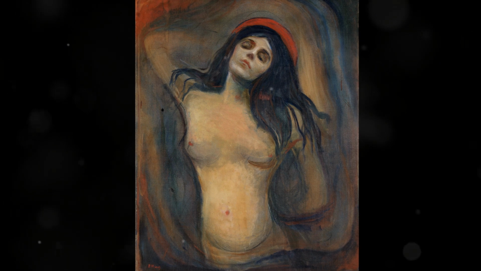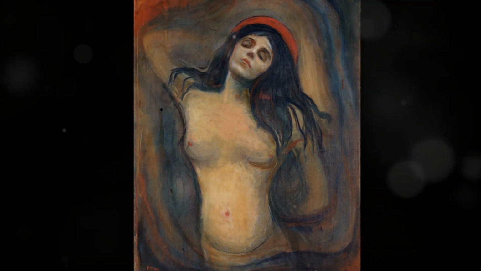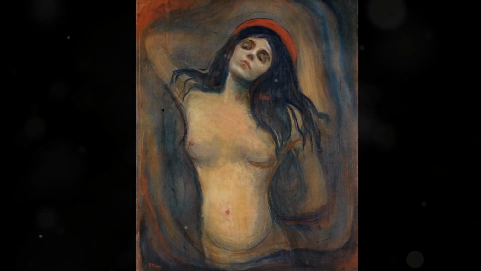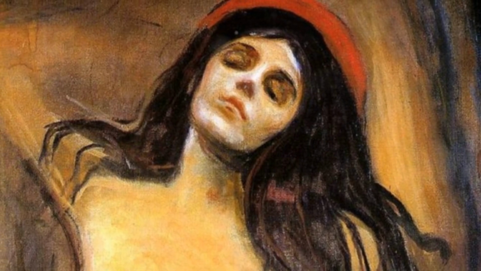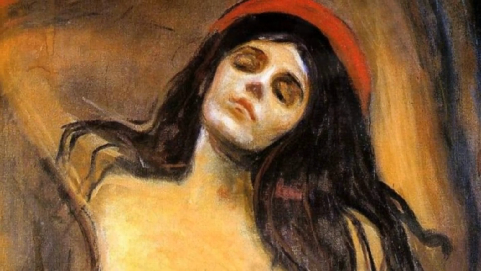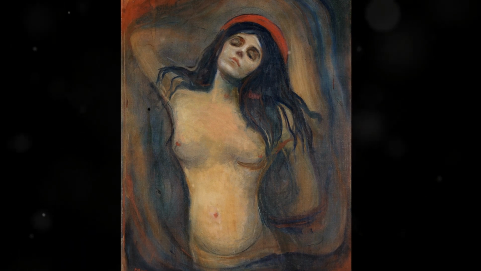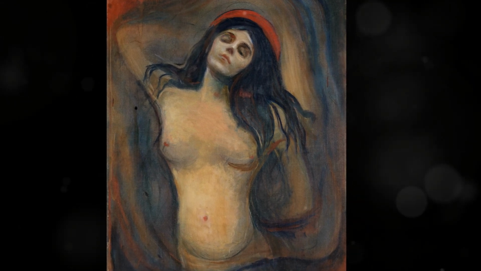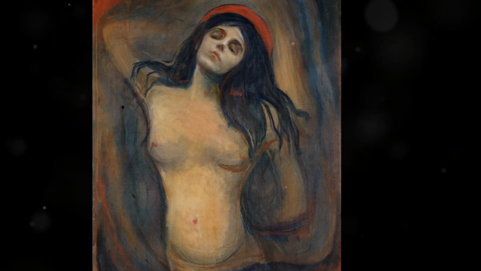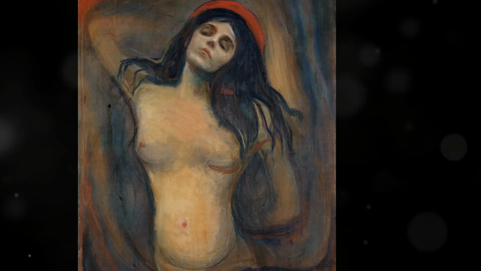Madonna continues this shift in tone. A woman appears with closed eyes and a tilted head. The frame is surrounded by symbolic imagery, including sperm cells and a fetus. The calm pose contrasts with the tension created by the added details. The painting brings together themes of sensuality, birth, and unease.